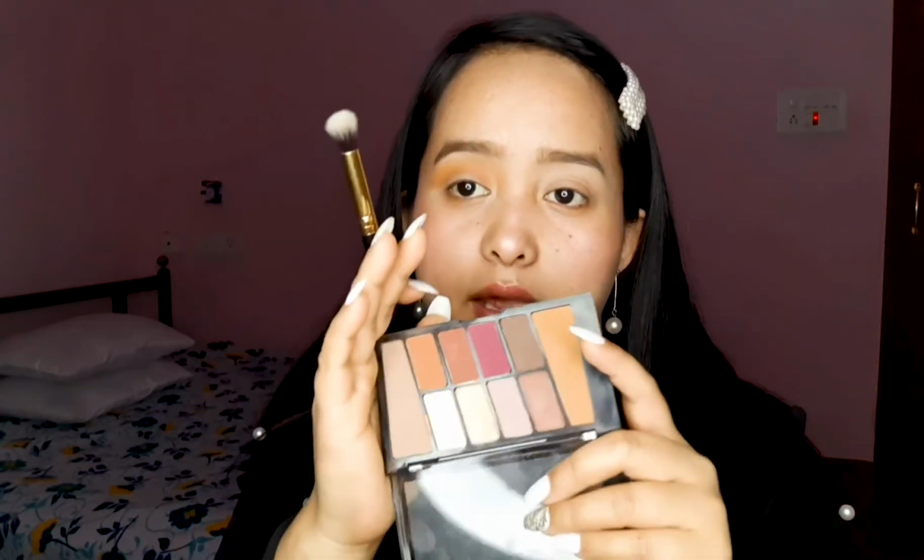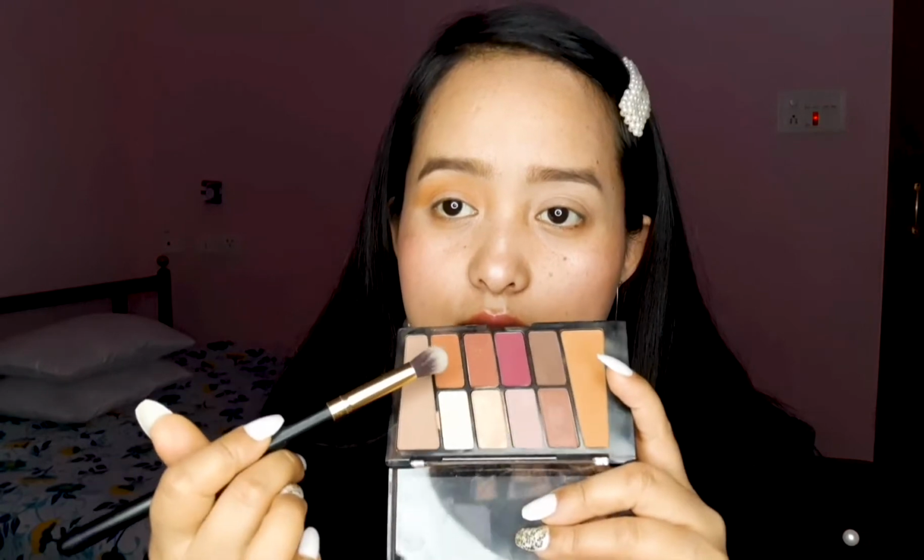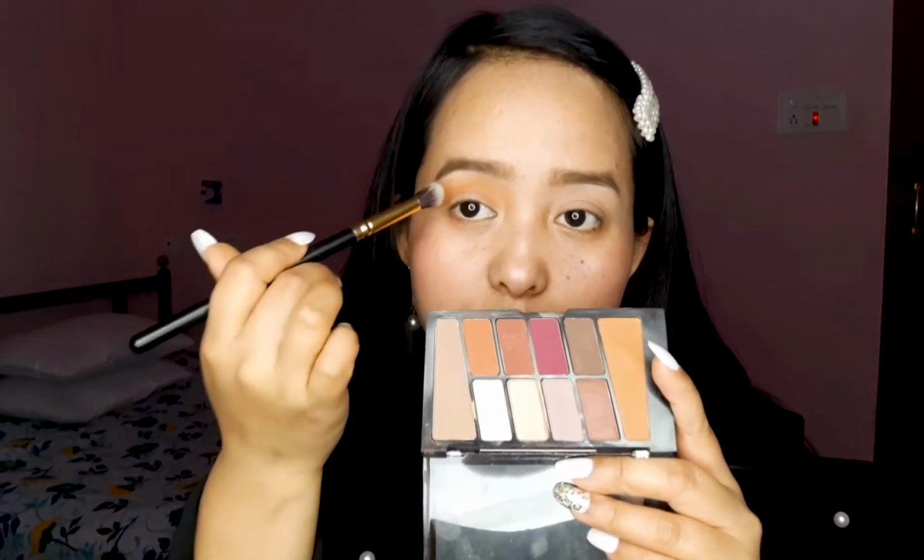So yeah, explanation mode. I want a darker color than this, so for that I'll be using the Wet n Wild eyeshadow palette, and this is the shade that I'm going to use.